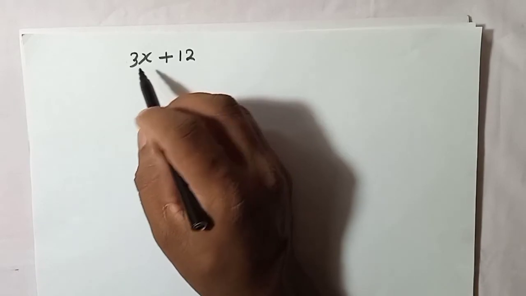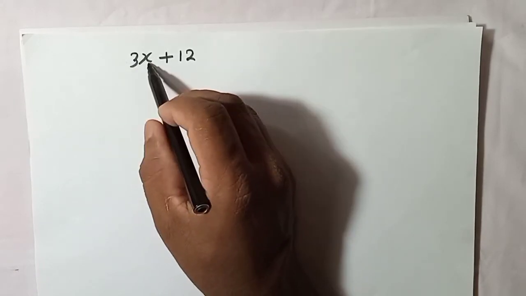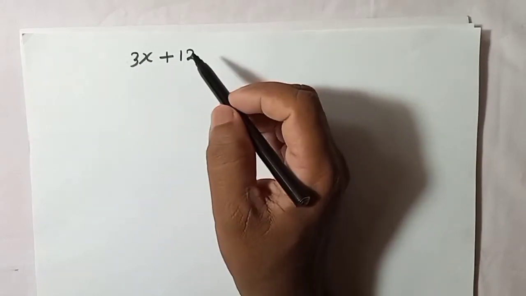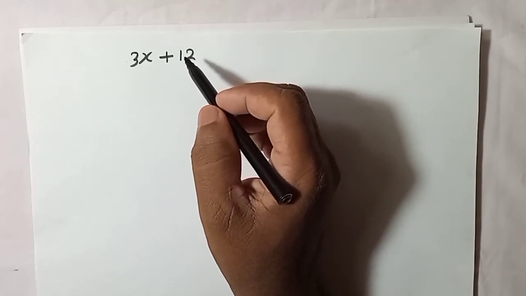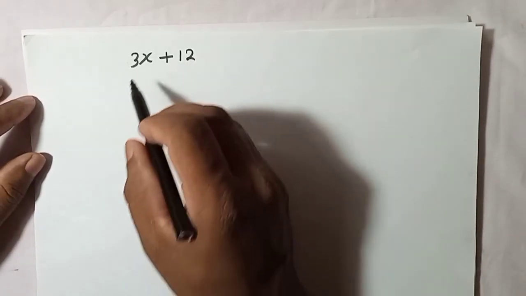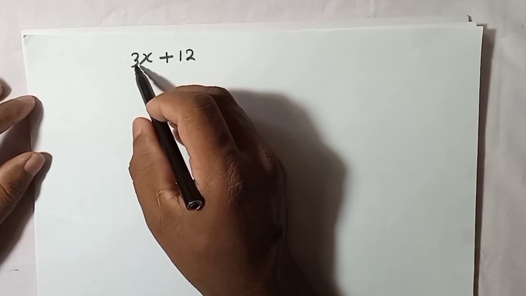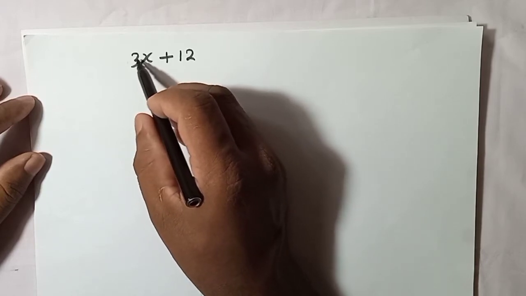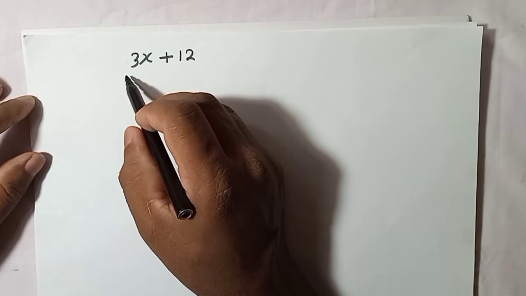So you have to make this term and this term have something in common. Now I will explain very carefully. We can write this 3x as 3 into x.